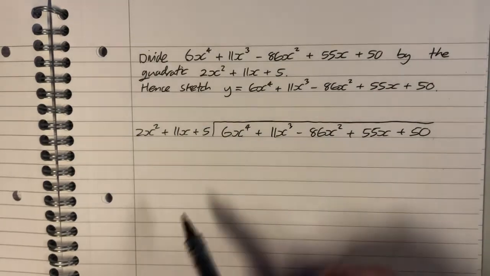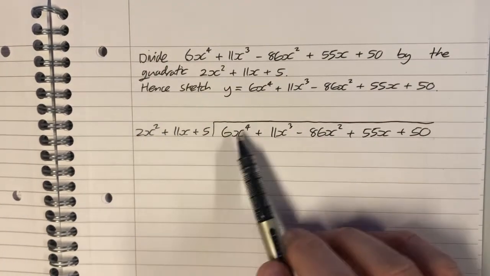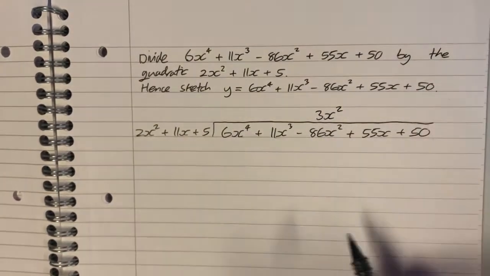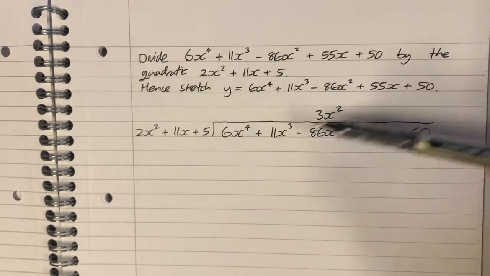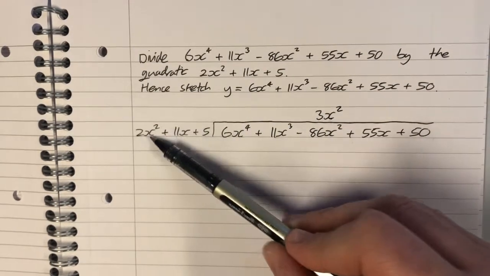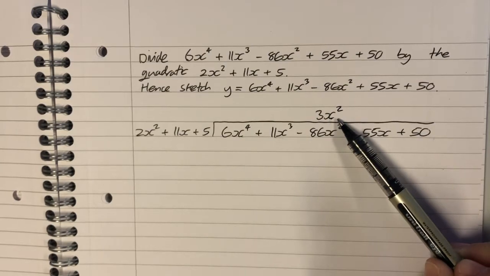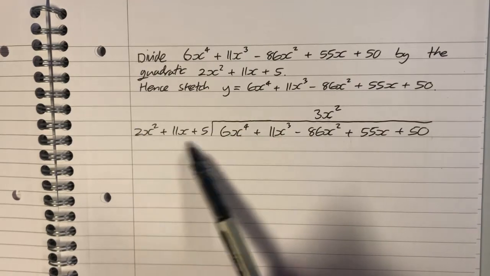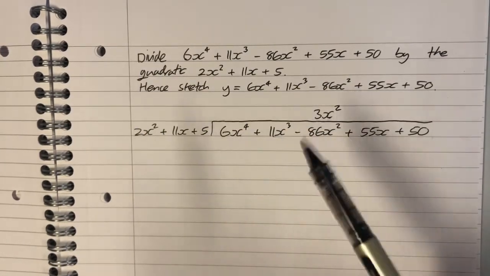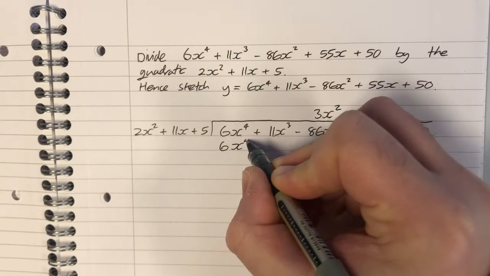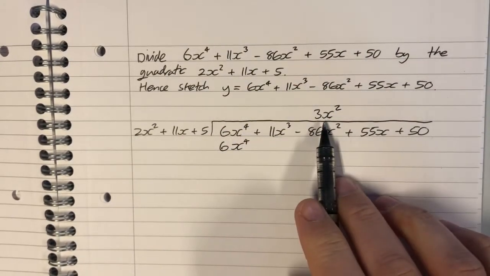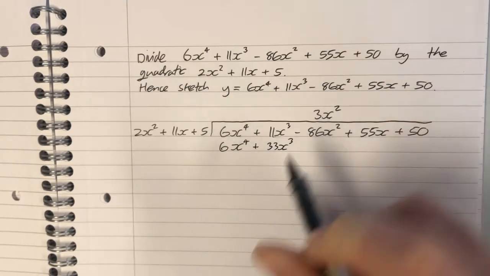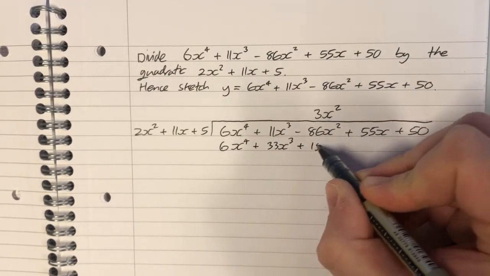So, first question I ask myself, what do I times by 2x squared to get to 6x to the 4? And the answer is 3x squared. So again, just keeping everything in columns, quadratic columns over here. So I'm going to write my quadratic term up in the quadratic column. I now take what I've just written at the top, and I'm going to multiply it by what I'm dividing by. So 2x squared times 3x squared is 6x to the 4. 11x times 3x squared is 33x cubed. And I'm going to get a plus 15x squared.